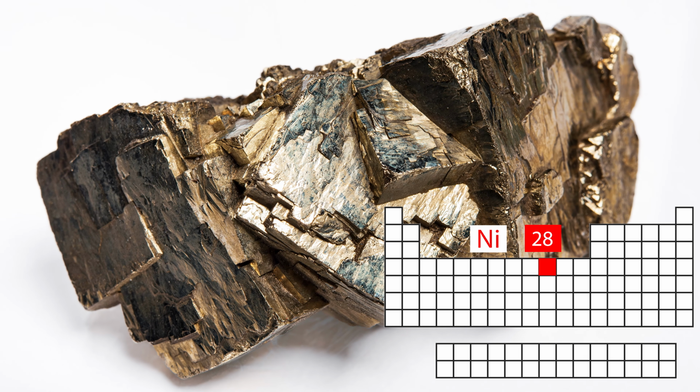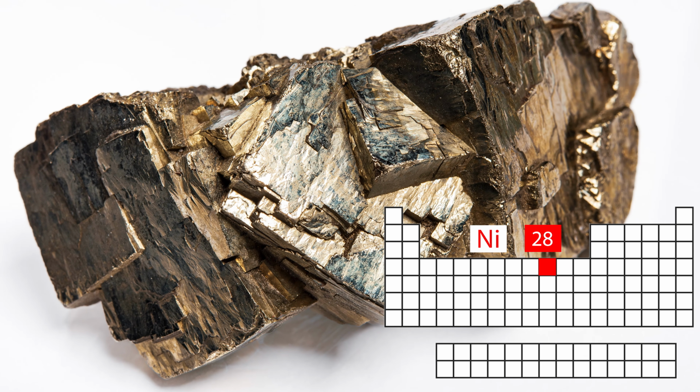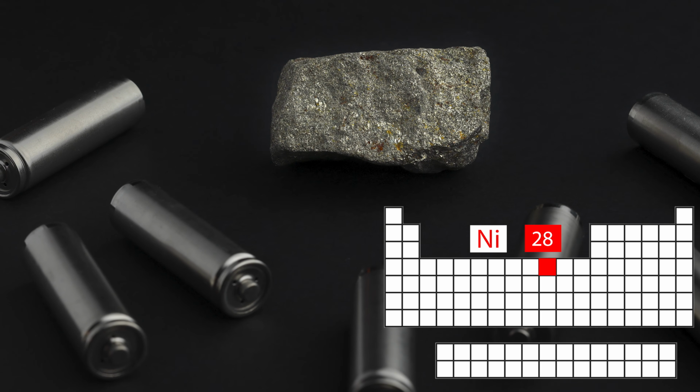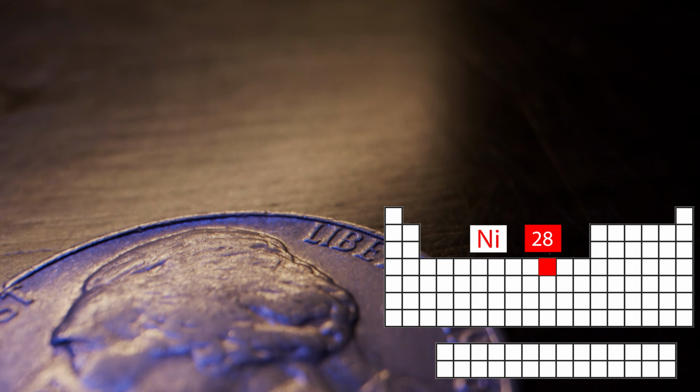Element 28, probably heard of nickel. It's essential for many rechargeable batteries, and it's found in the Earth's core. Here's a fun fact. The US nickel, the 5-cent piece, is actually called a nickel, but it's only about 25% nickel today.